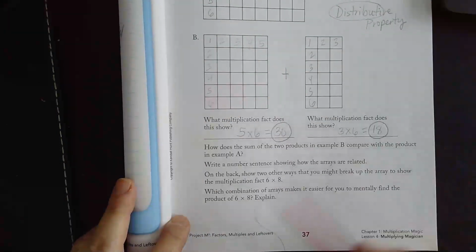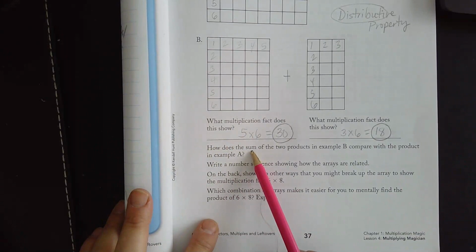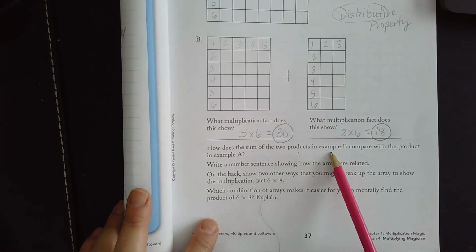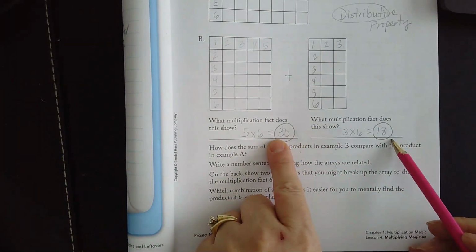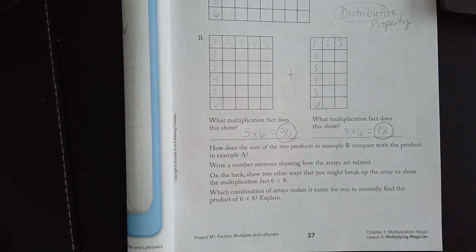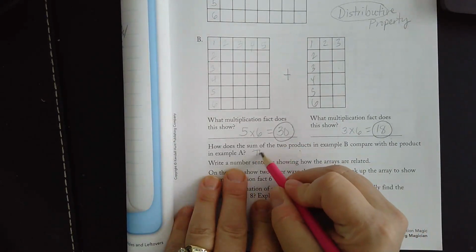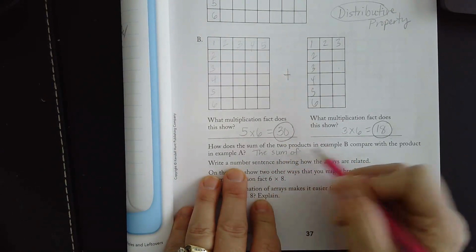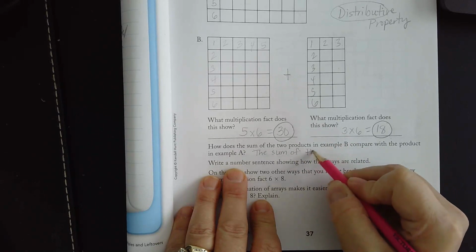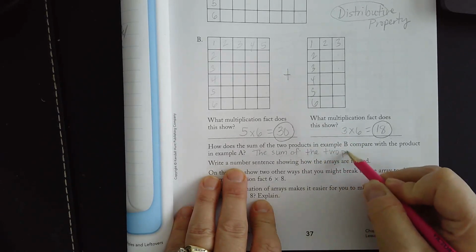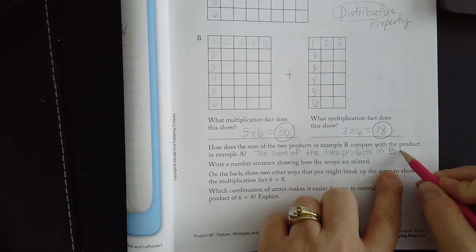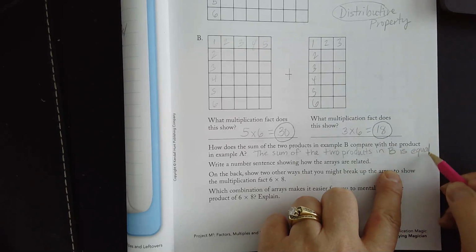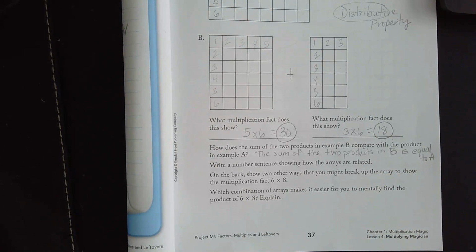All right, so that brings us to our question down here. How does the sum of the two products in example B compare with the product in example A? Well, I just said the sum of the two products in B is equal to A. So you're going to write: the sum of the two products in B is equal to A.